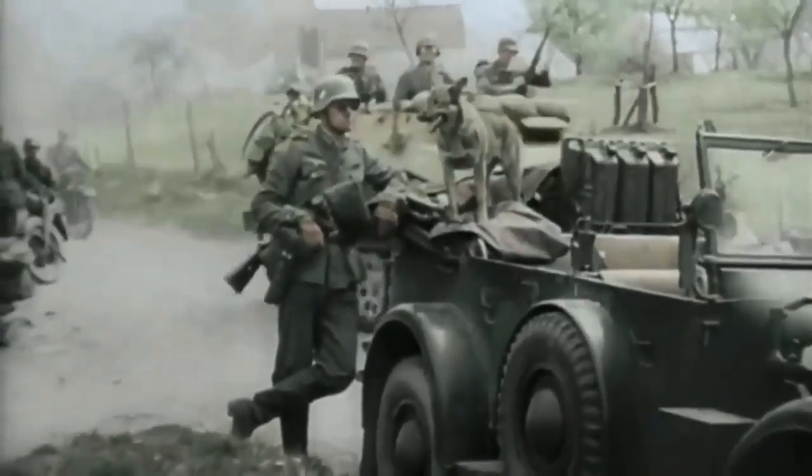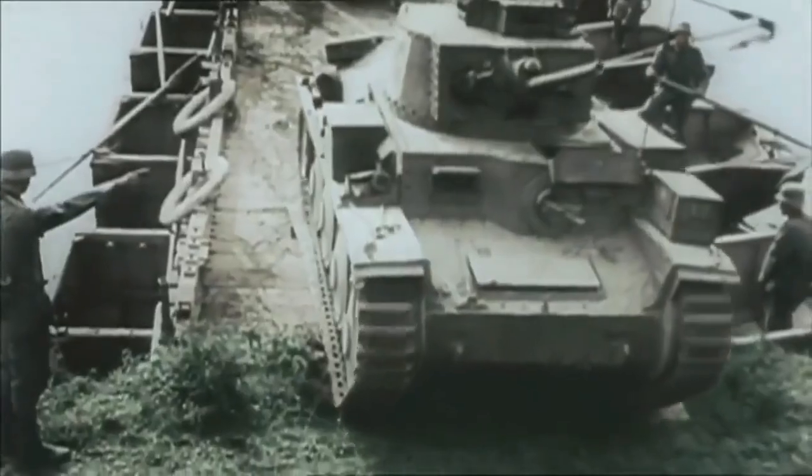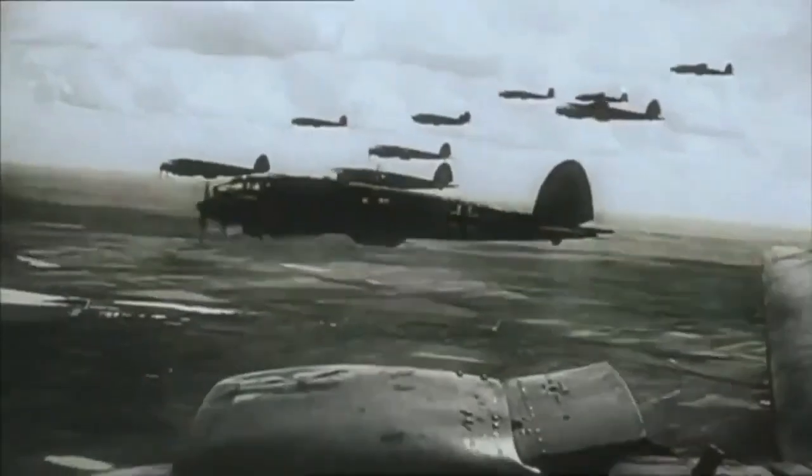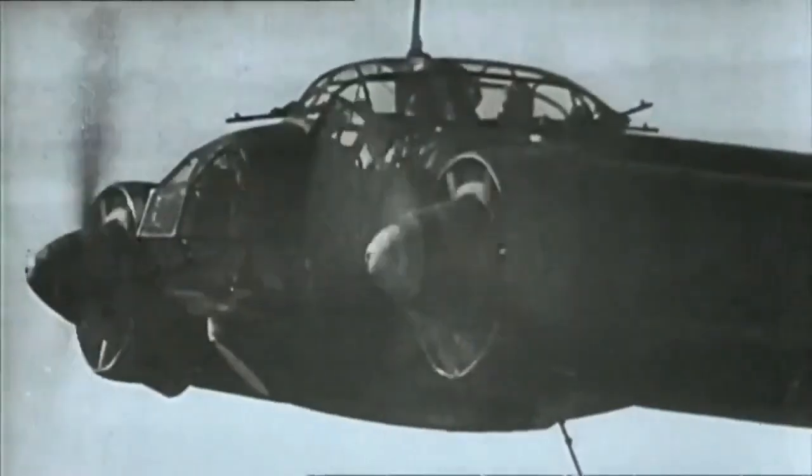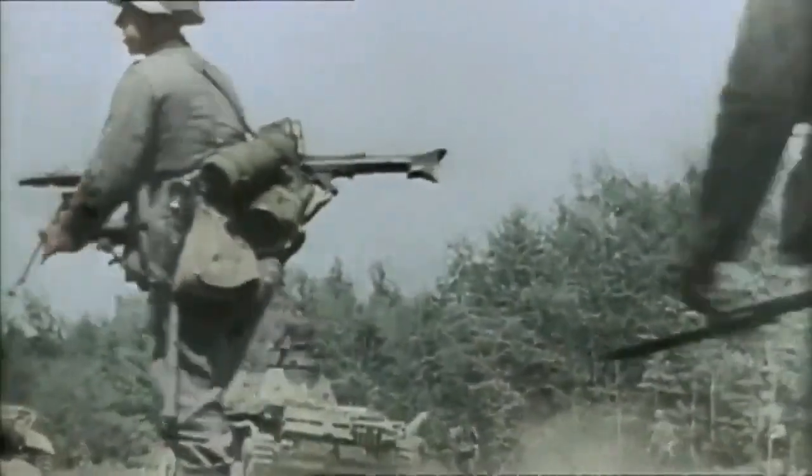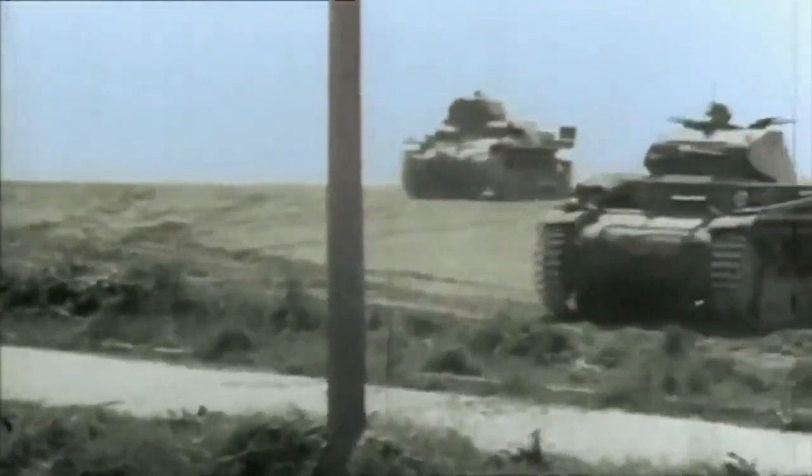17 panzer divisions, formed into 4 panzer groups, formed the vanguard with 3,400 tanks. They were supported by 2,700 aircraft of the Luftwaffe. It was the largest invasion force to date.